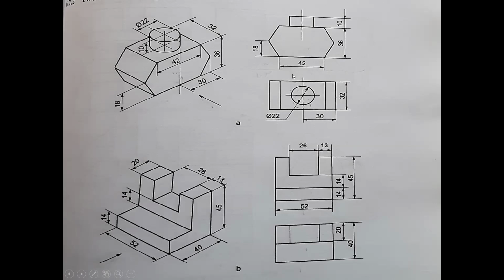So if you face any problem in this part, trying to convert isometric to orthographic or orthographic to isometric, please meet me in your free time. We will have a face-to-face discussion.